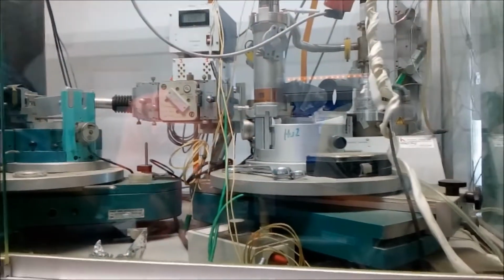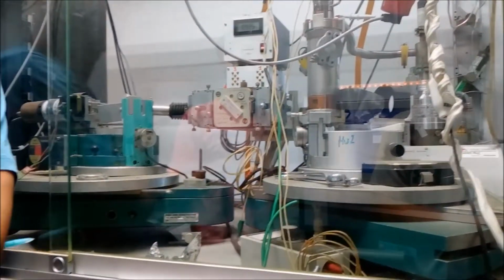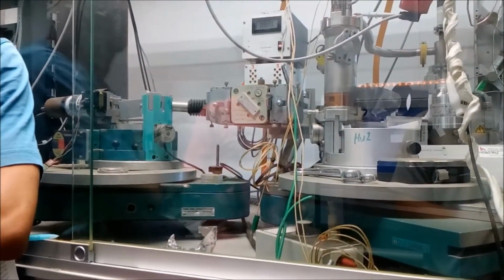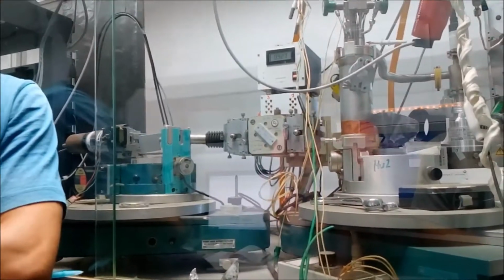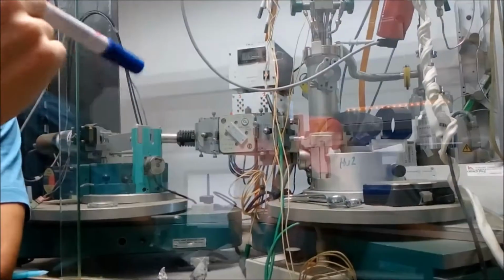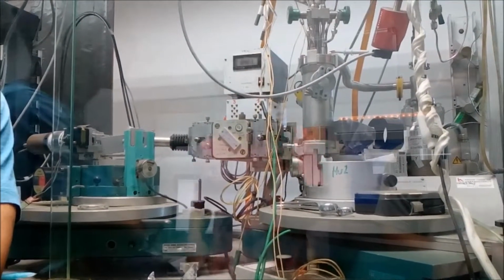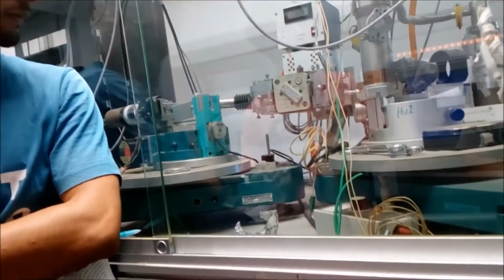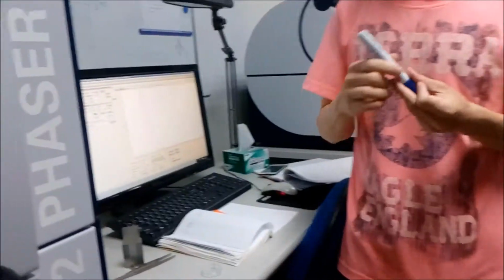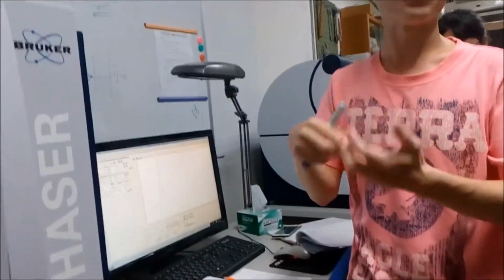It can work at different temperatures, but it's broken now. I remember it could test up to 400 degrees. You heat the sample to 400 or 500 degrees and see the difference in the crystal phase, because at high temperature the crystalline structure will change.